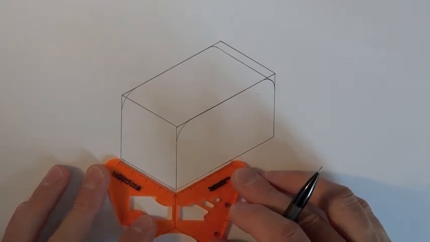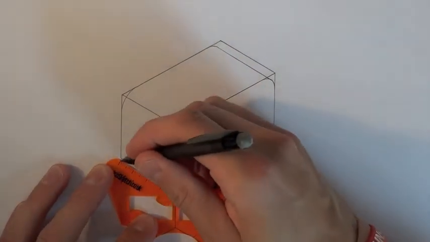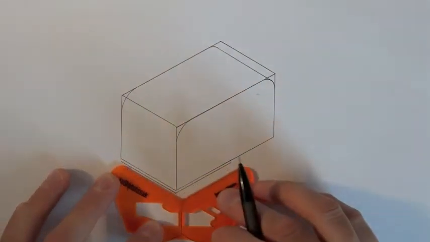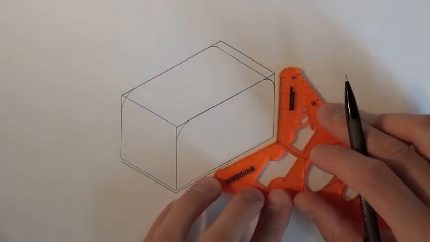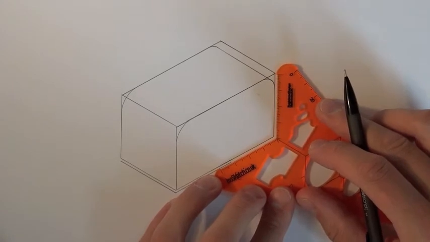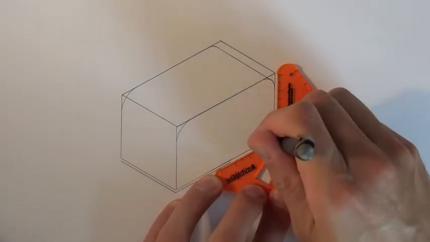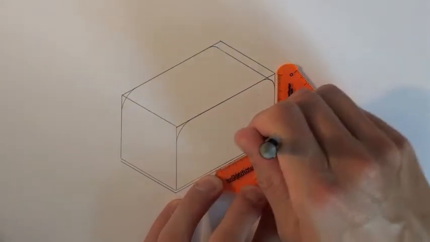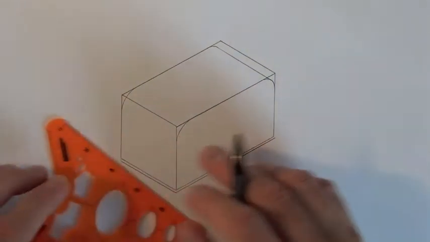So now we're going to go to the bottom edge of our toaster, and we're going to add a sort of base to the toaster using the isocreator. And you can see here we're lining it up with the drawing and with the line that we've created, just to give a sort of extruded base feature.